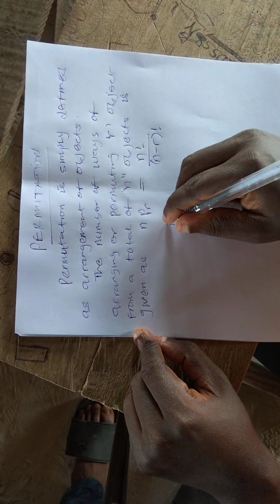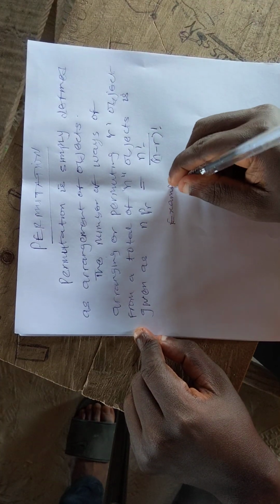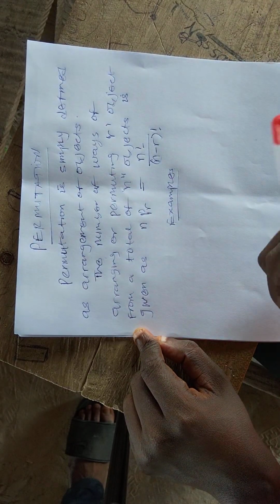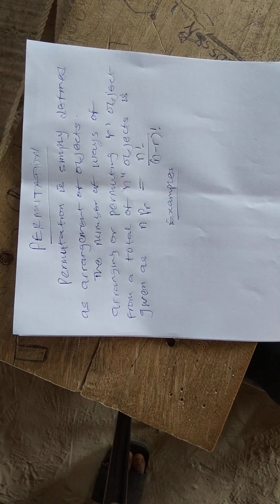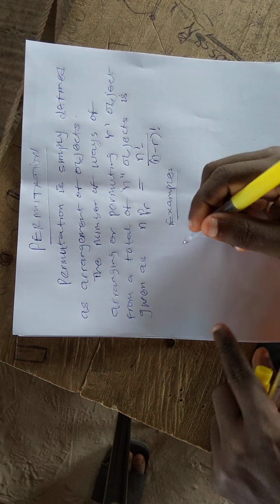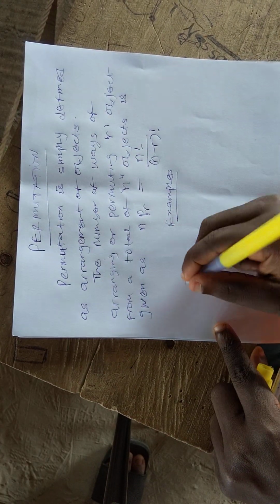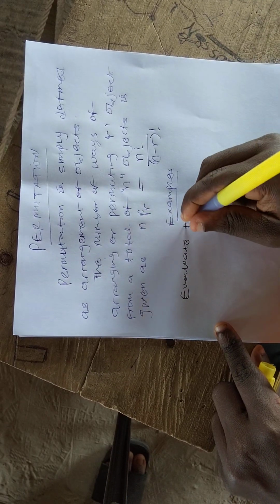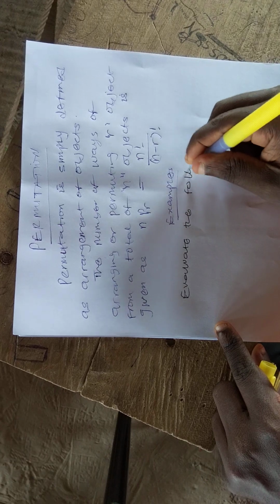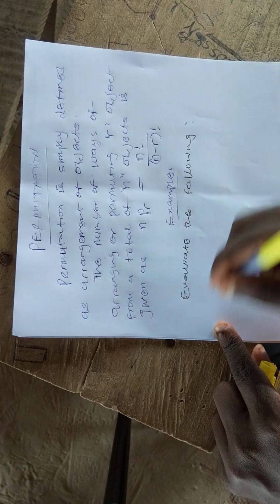So we're going to take example 1 on the formula of permutation. Example 1: evaluate the following.